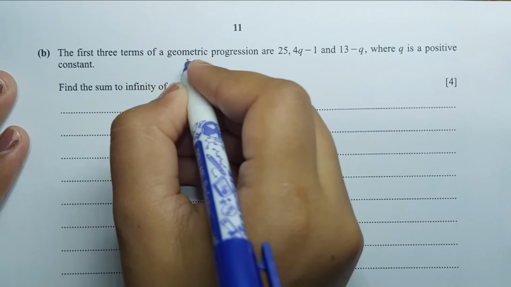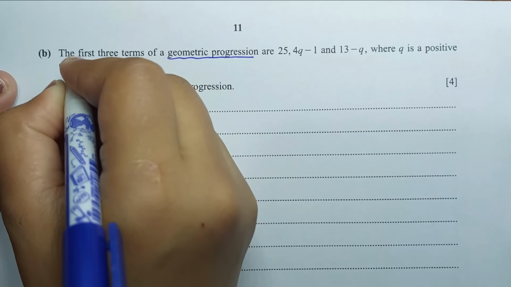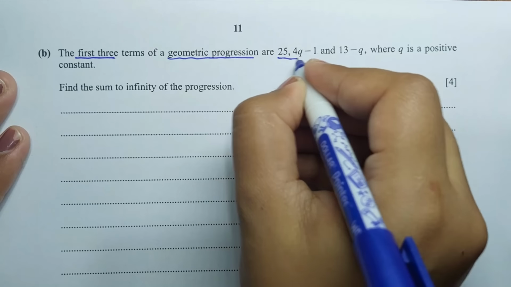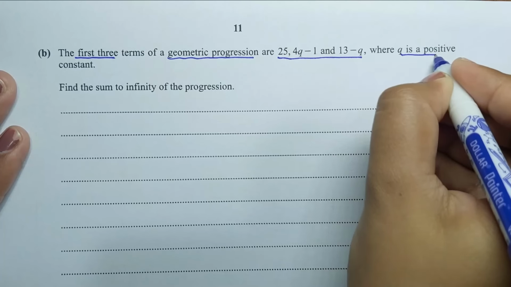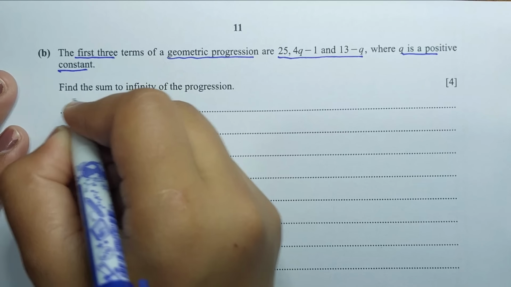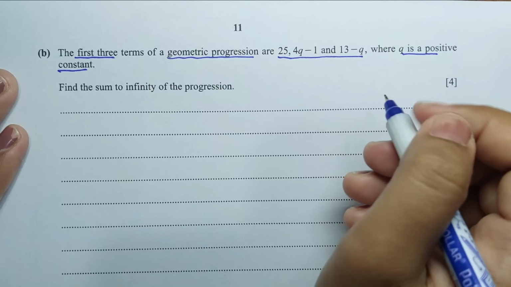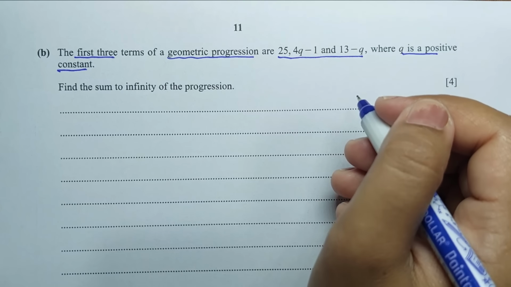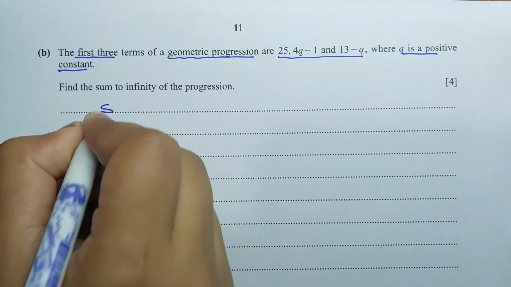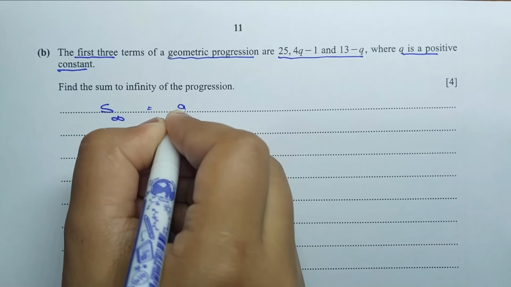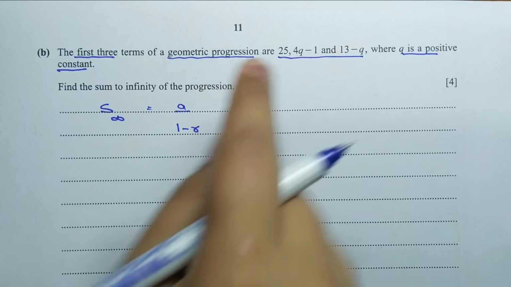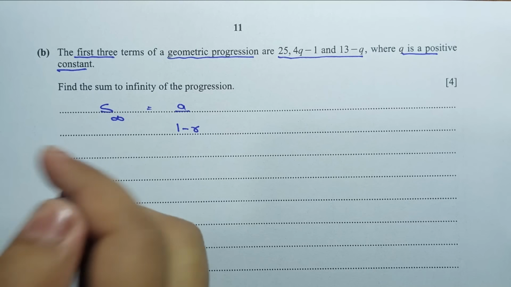The first 3 terms of a geometric progression are these, where q is a positive constant. Find the sum to infinity of the progression. So it is a geometric progression. Sum to infinity, S infinity, is a over 1 minus r. A is the first term, which is 25. We have to find r.